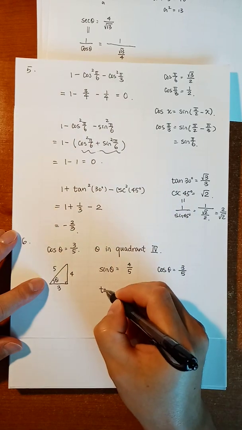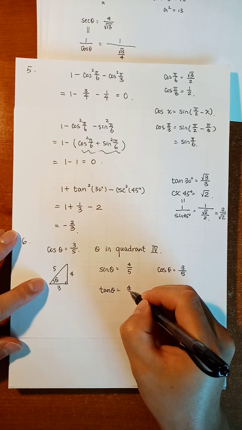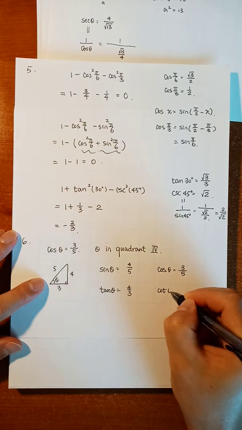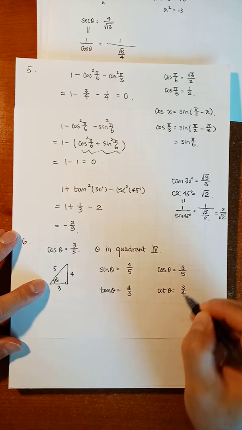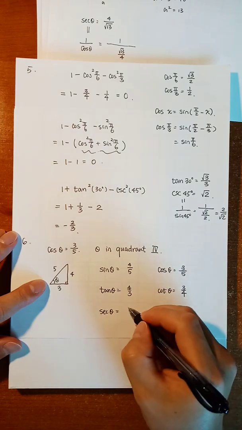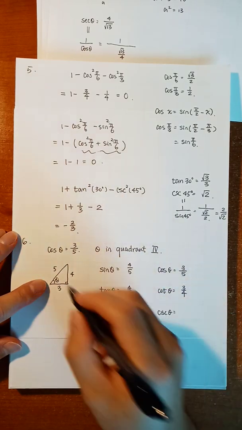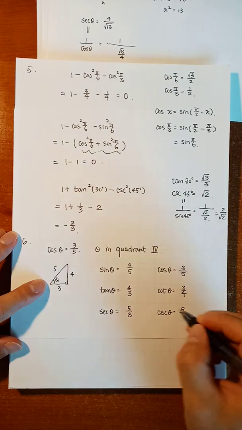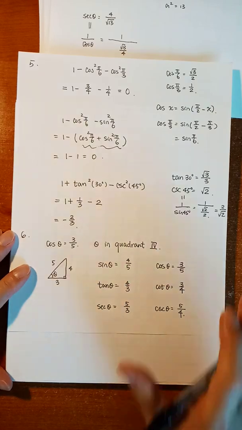And tangent theta is opposite over adjacent, cotangent theta is adjacent over opposite, secant theta is hypotenuse over adjacent, and cosecant theta is hypotenuse over opposite. Okay, so we're not done.